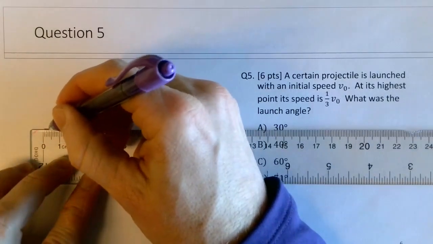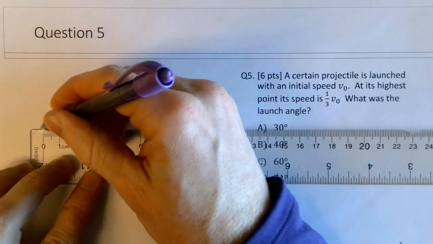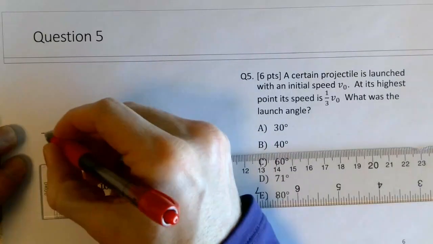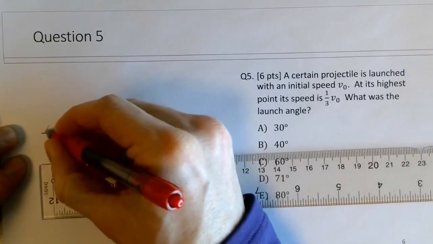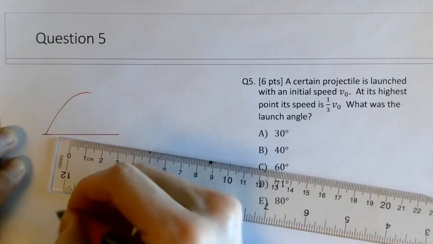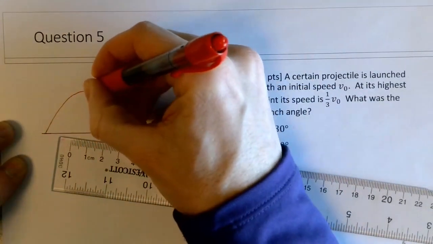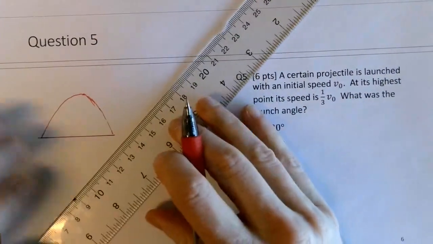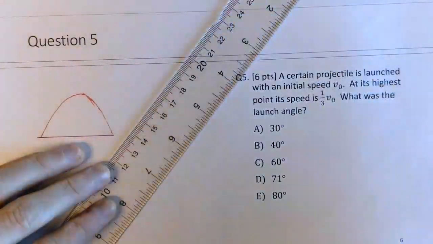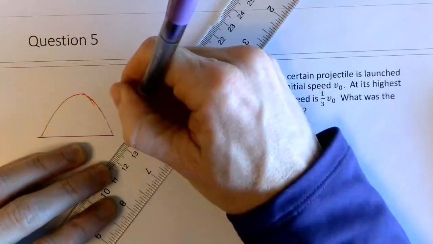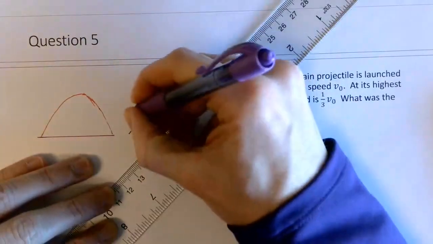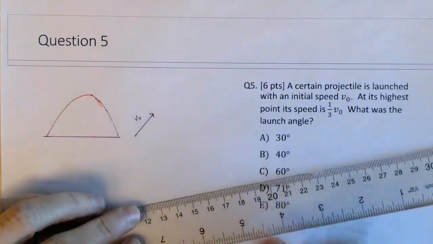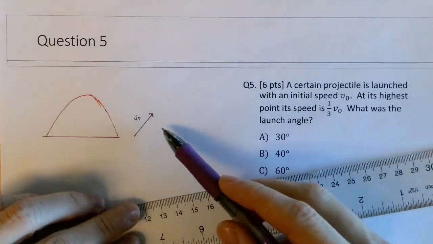So if I just draw a sketch of this projectile, it's launched here at some angle with some initial speed, and it will eventually get to the top, and eventually it will come back down again, of course. So at the beginning it's launched with some initial launch speed, v0, and then at the top it still moves, with a speed of 1/3 v0.